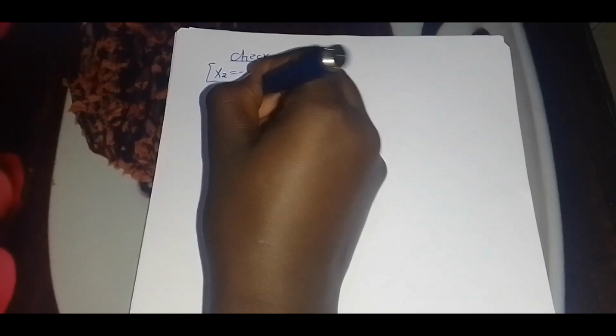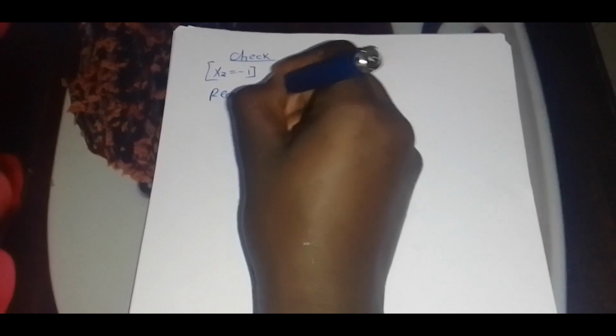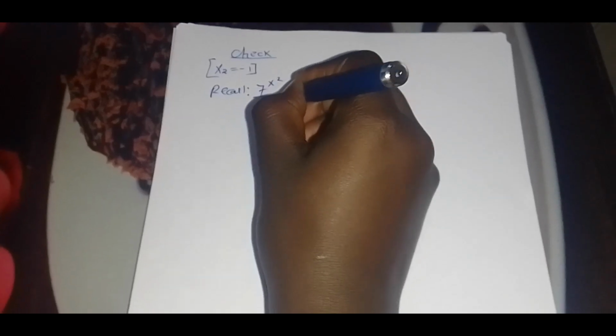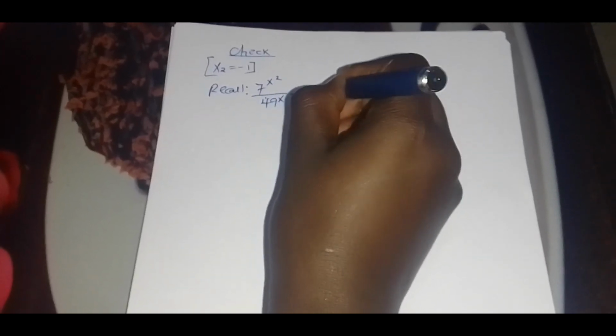Let's check whether the second value of x, which is x2, which is negative 1, satisfies the equation. Now if you recall, our equation was 7 raised to power x squared divided by 49 raised to power x is supposed to give us 343.